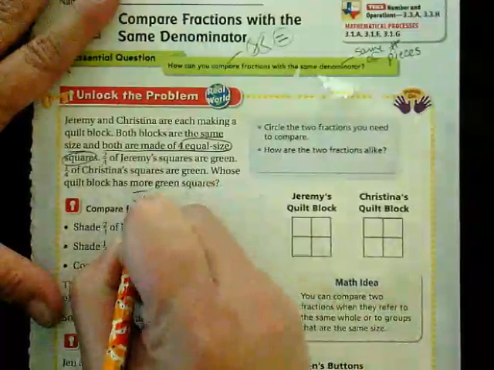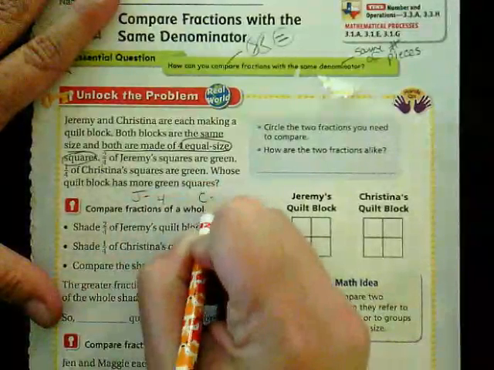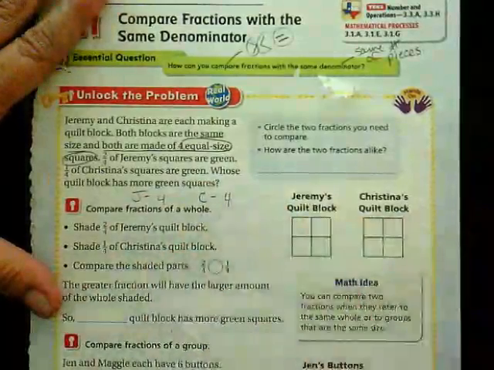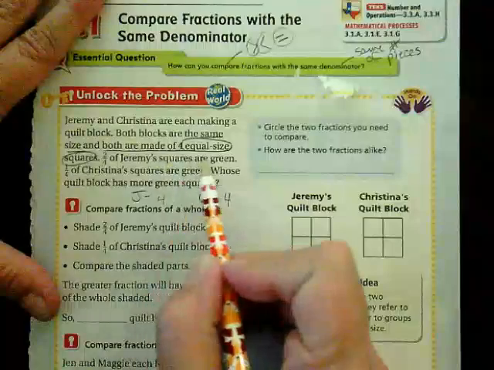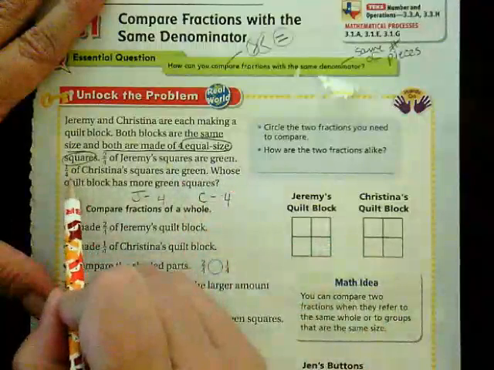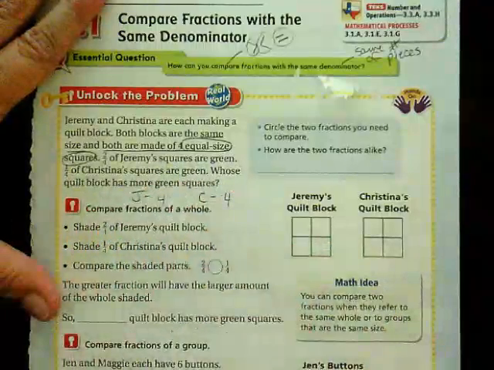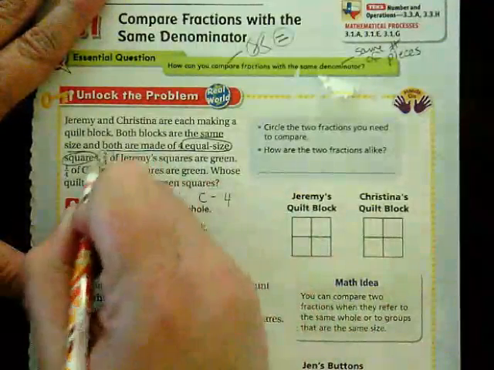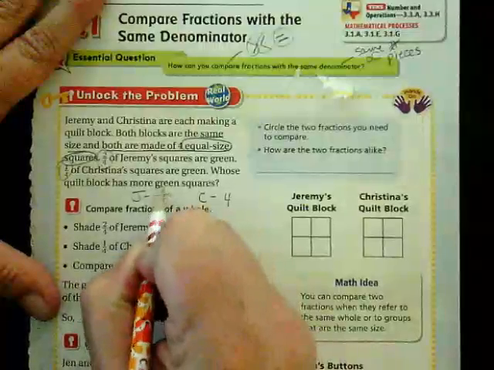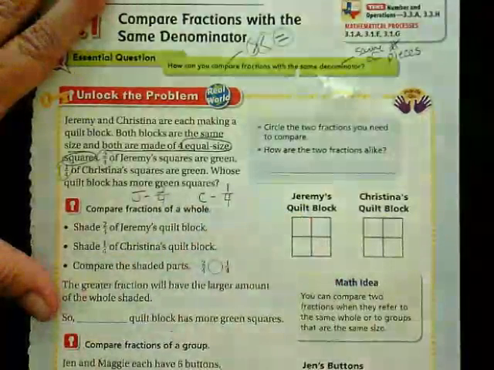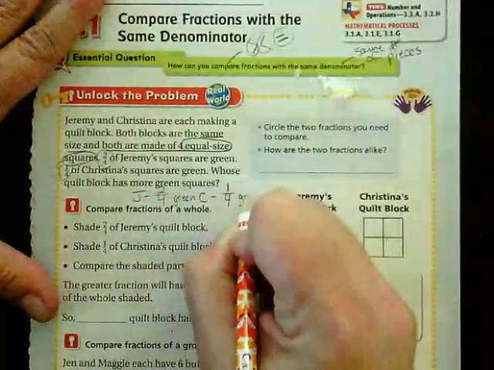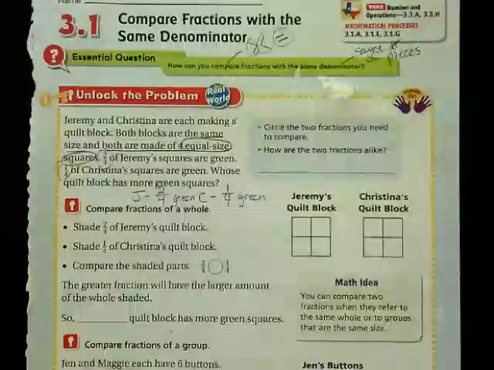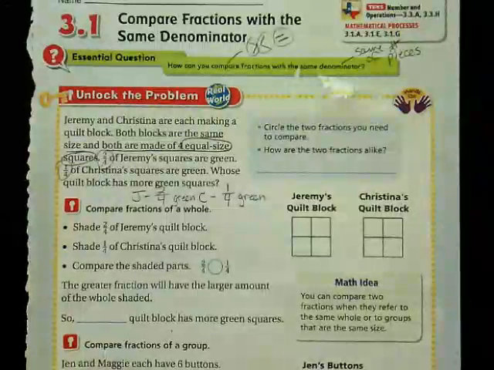Well, Jeremy has 4 and Christina has 4 squares. 2/4 of Jeremy's squares are green. 1/4 of Christina's squares are green. Whose quilt block has more green squares? Well, this is important. Jeremy has 2/4 and Christina has 1/4 that are green. So, now that we found our important information, let's keep reading.